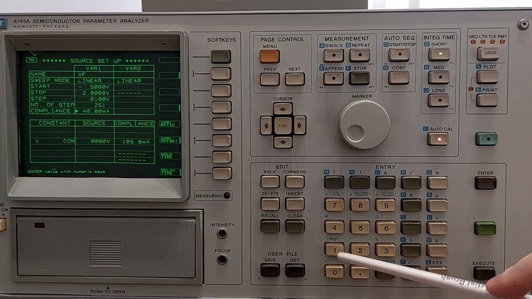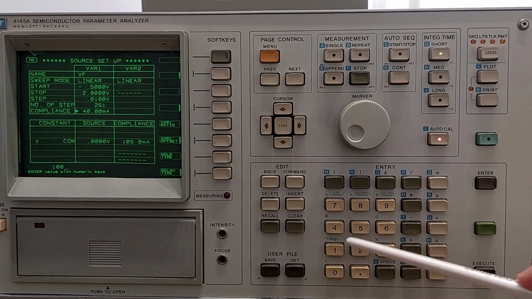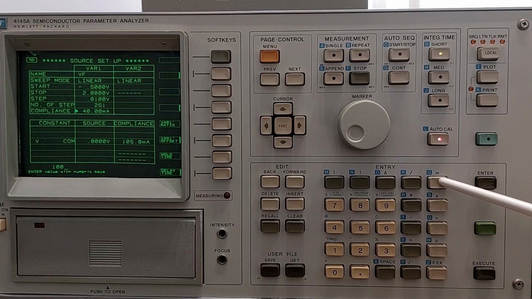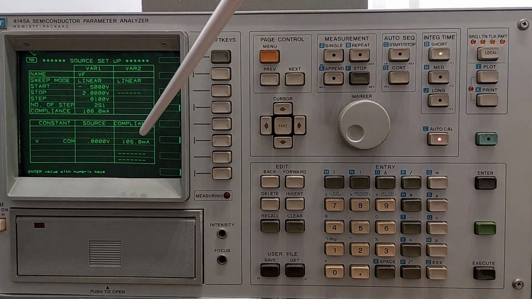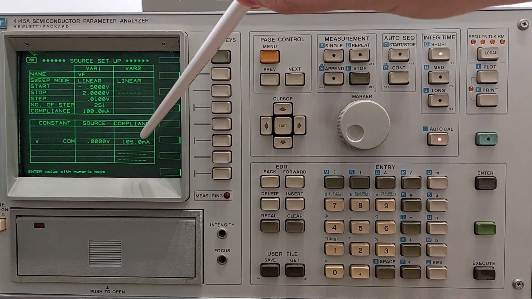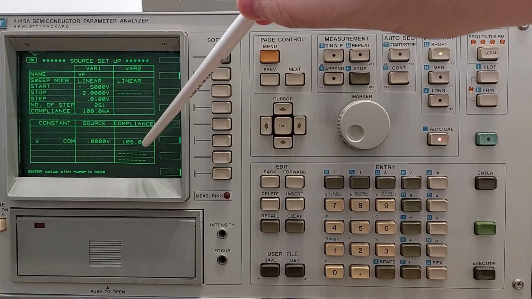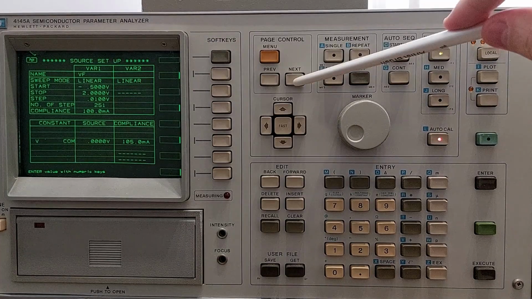That is totally fine for us, and remember, this instrument cannot go beyond 100 milliamps anyway. No changes are needed for the COM potential. It should remain 0 volts, and the same goes for compliance. We just set the maximum current here. Then we press next.